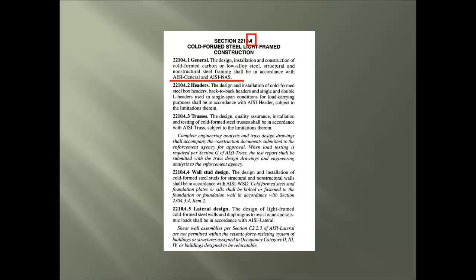Next is the section for design and installation of headers, which must be in accordance with the AISI header section. The third section covers trusses, with the design, assurance, installation, and testing must be in accordance with the AISI truss section. Always remember to slow down and read the entire section, because here we see the engineering analysis and drawings must be submitted for approval by the enforcement agency.